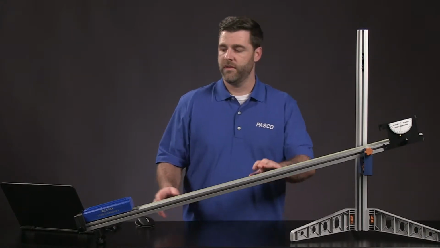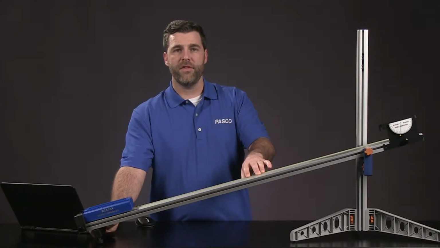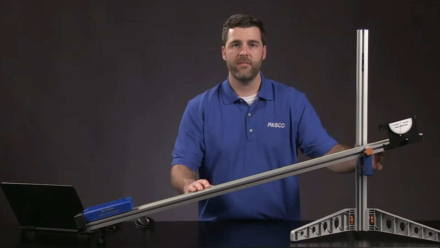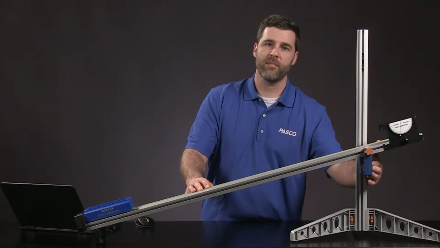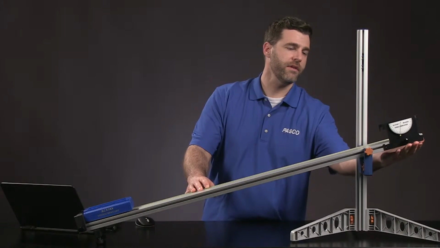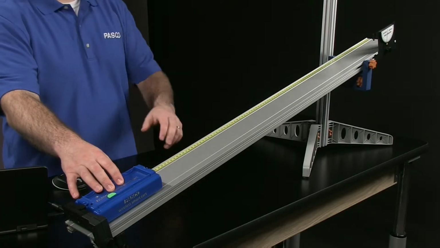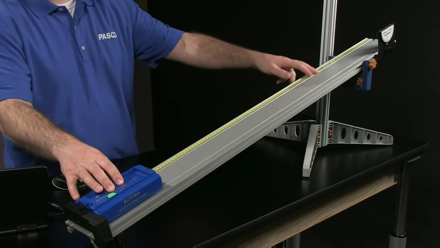For part one, attach the track feet, end stop, and angle indicator to the track, and then mount the track to the tripod using the track bracket such that the incline angle is exactly 15 degrees. Set the cart at the bottom of the track with the cart's force sensor pointing up the track.